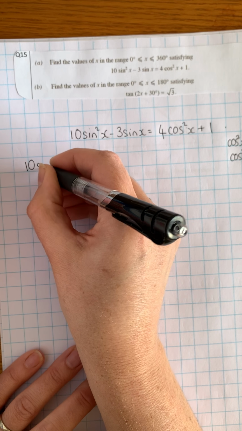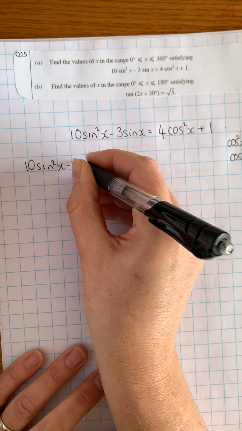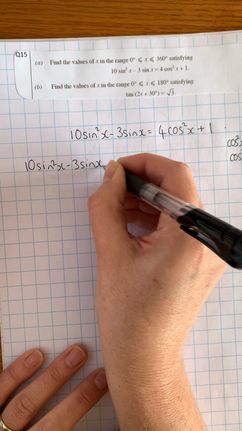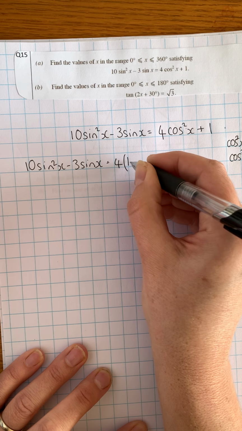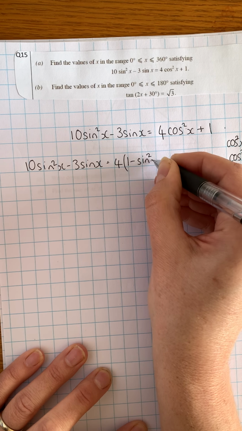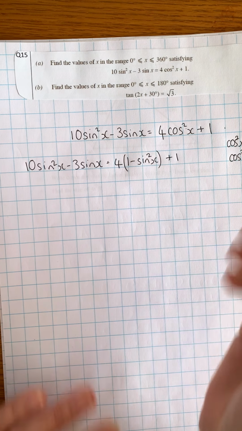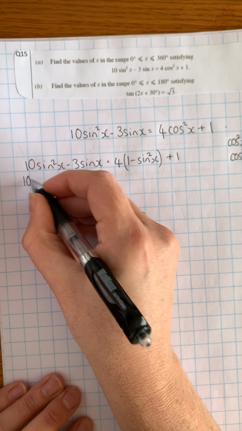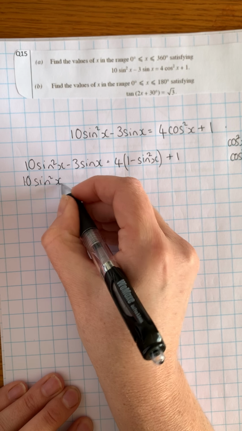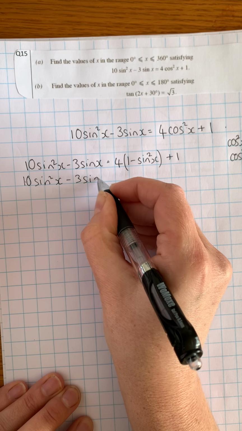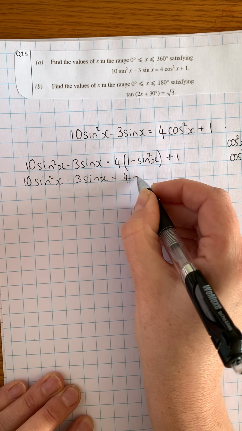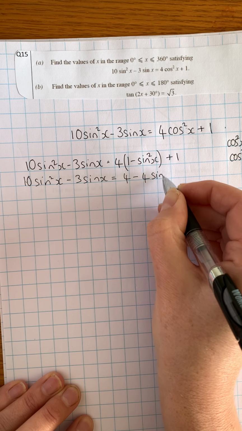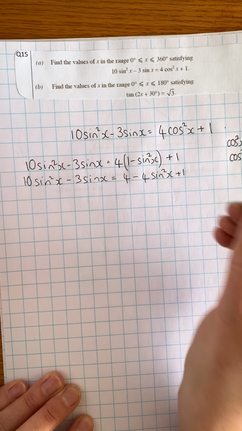So 10 sine squared x minus 3 sine x equals 4 lots of 1 minus sine squared x, plus 1. So 10 sine squared x minus 3 sine x equals 4 minus 4 sine squared x plus 1.